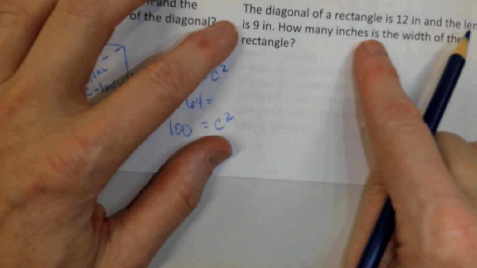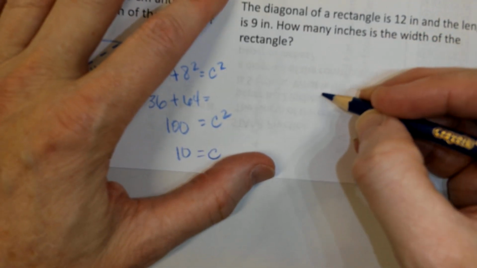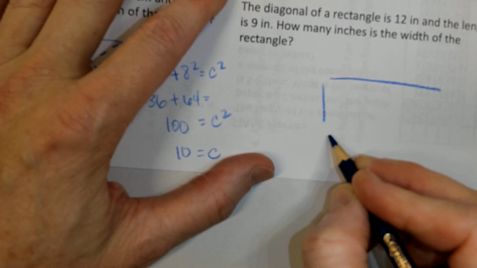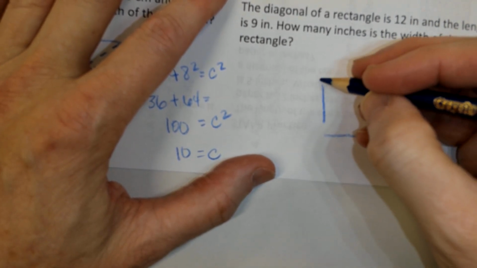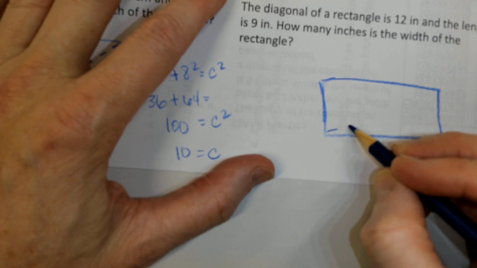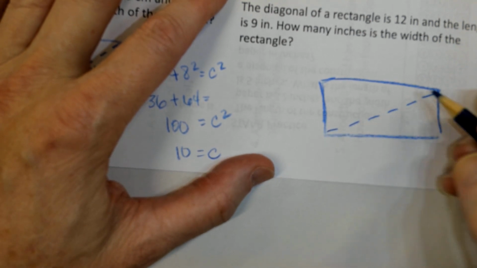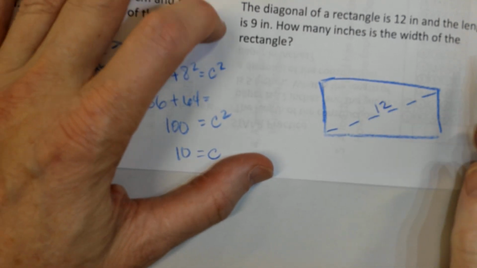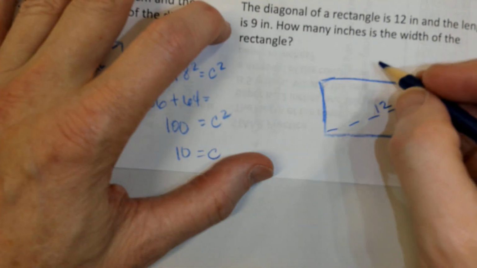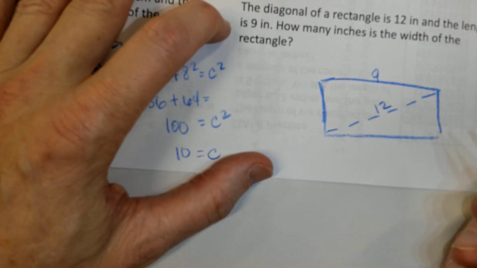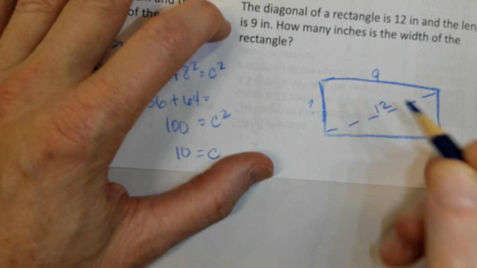The diagonal of a rectangle is 12. Now let's look at this guy. So I've got a rectangle again. But this time, they're giving you the length of the diagonal. What's the length of the diagonal? 12. And the length of this whole thing is 9. What's the width? Here's a question mark.